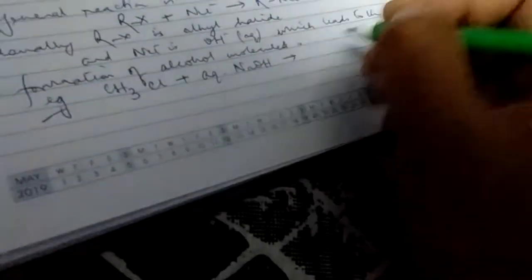So for example, suppose it is CH3Cl plus aqueous NaOH, it gives CH3OH plus Cl minus. Now, this is a general equation for alcohol formation from alkyl halide.